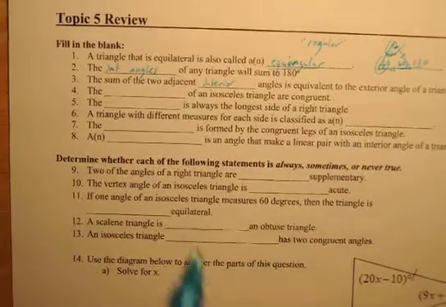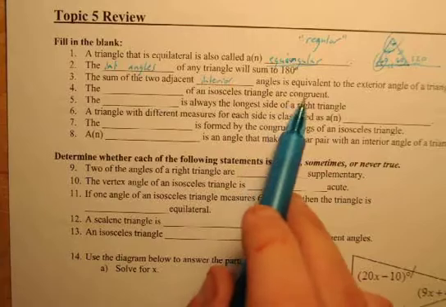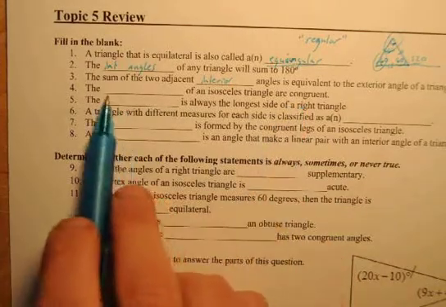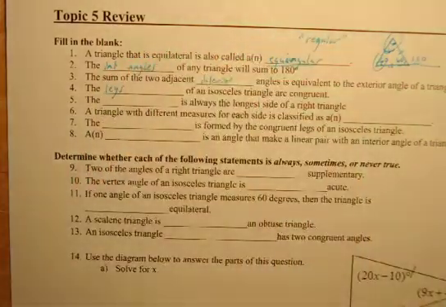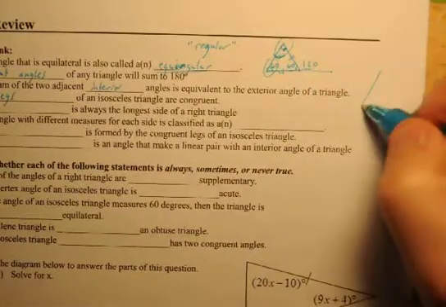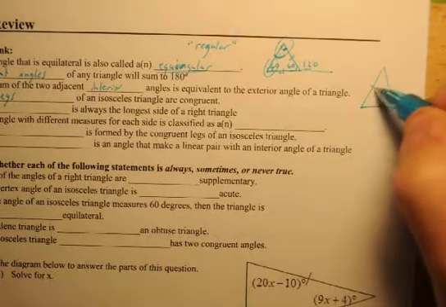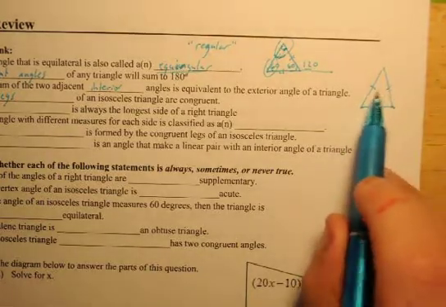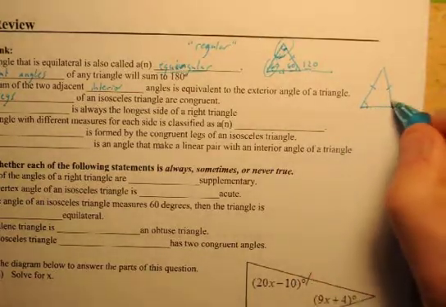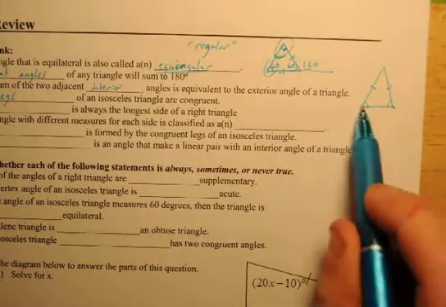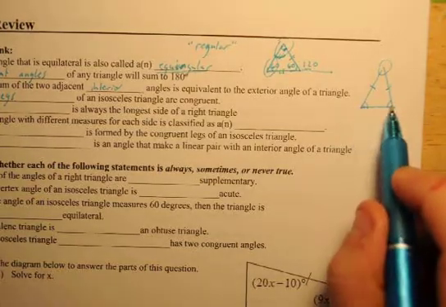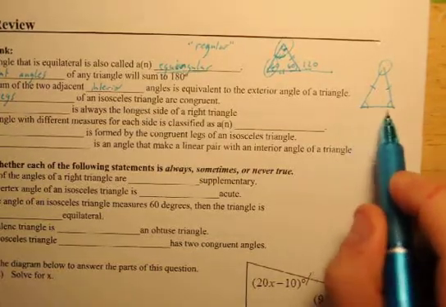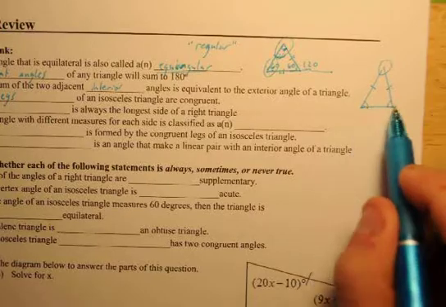Alright. The blank of an isosceles triangle are congruent. There's two answers here. You could put the legs. That's one answer. In an isosceles triangle, the legs will be the same. You could also put base angles. The base angles will also be the same. Remember, this is the vertex. You got two base angles, legs and base. Base, legs, base angles, vertex.